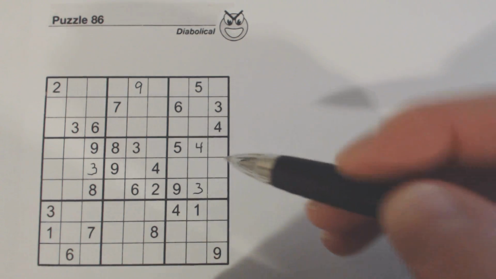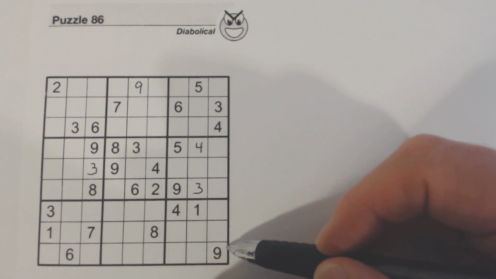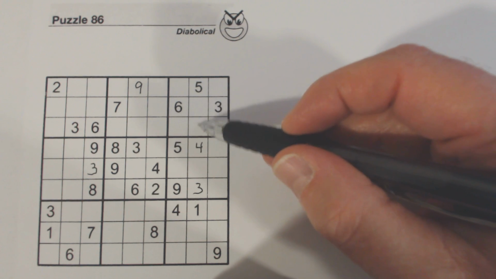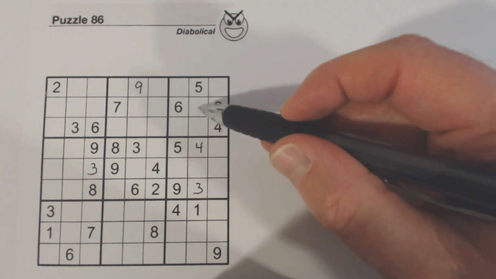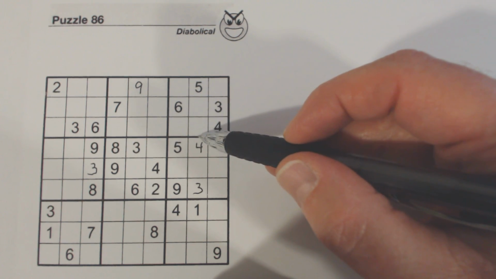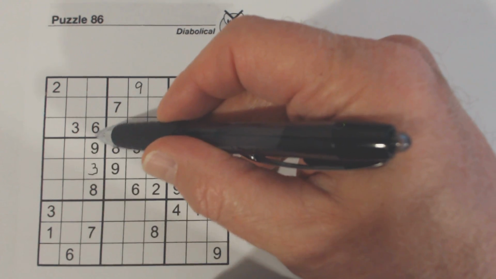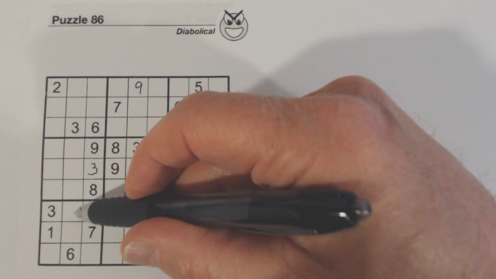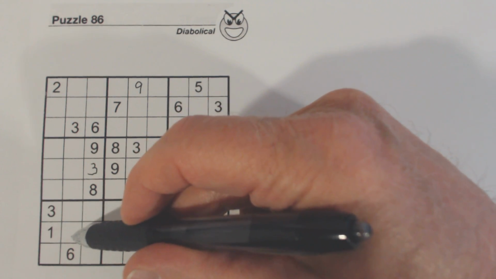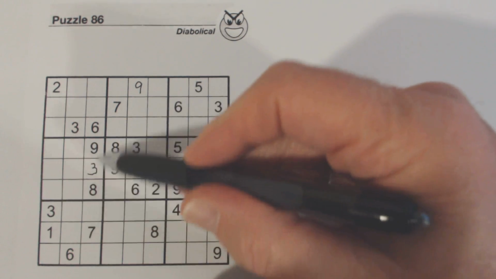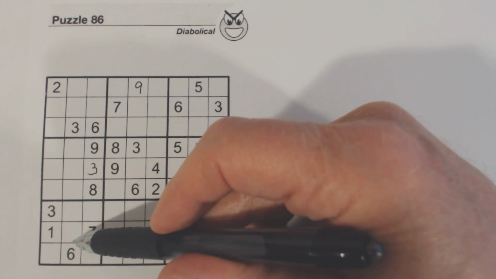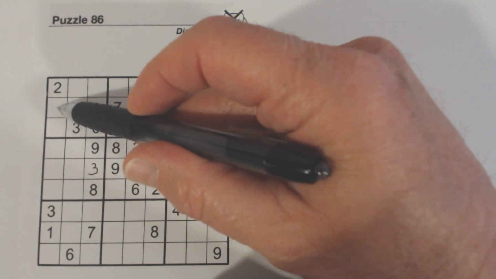First of all, we've got a 9 and a 9 here, so one of these two cells is a 9. And we've got a 9 here and a 9 here, so we have ghost 9s here. So we've got a 9 there, ghost 9s there, so one of these two numbers has to be a 9.